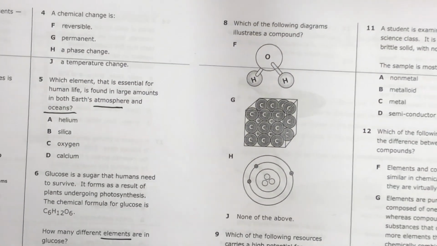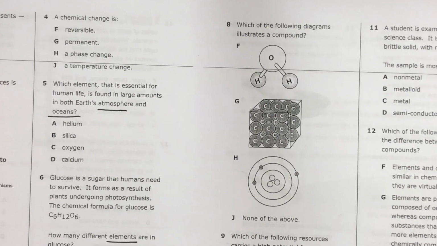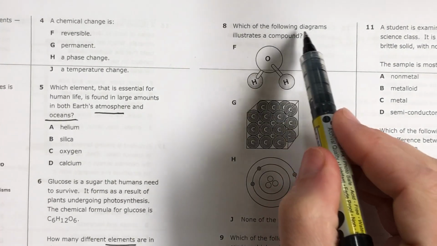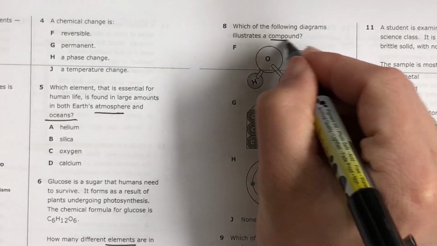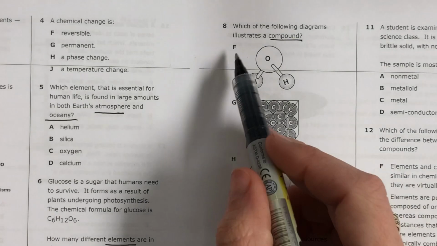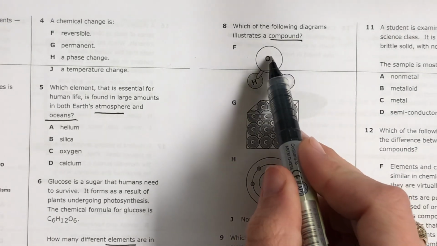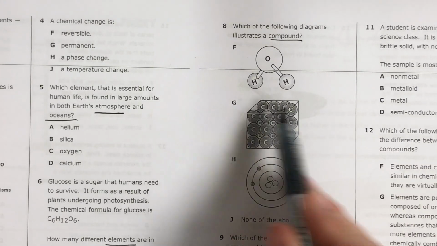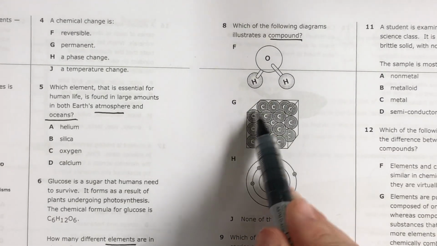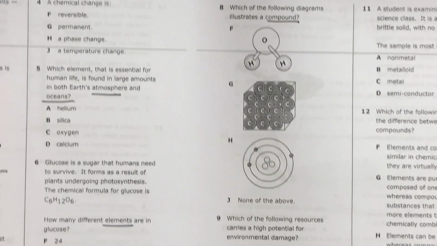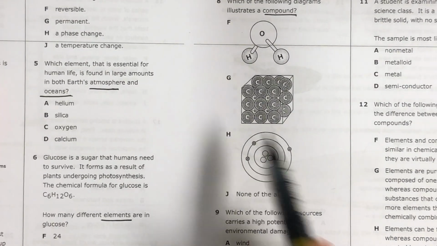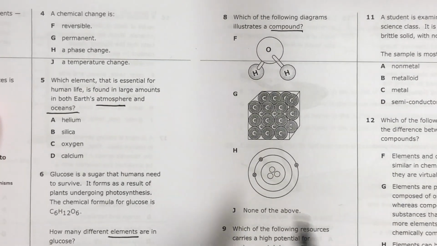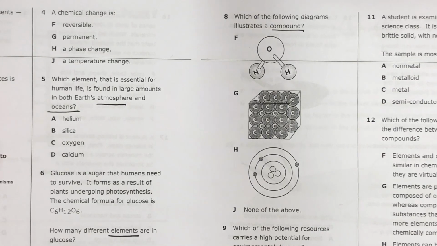Number 8 says, which of the following diagrams illustrates a compound? So we have F, where we've got an O, and then H is here. G, a cube, with each one has a C. H, this diagram. Or J, none of the above.